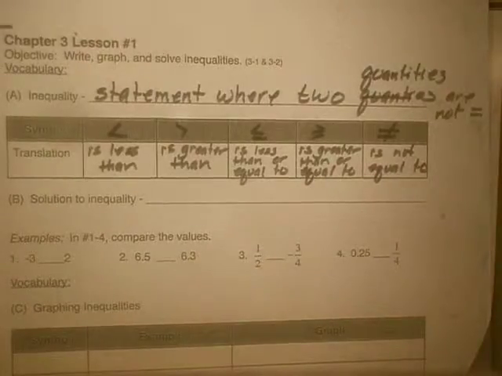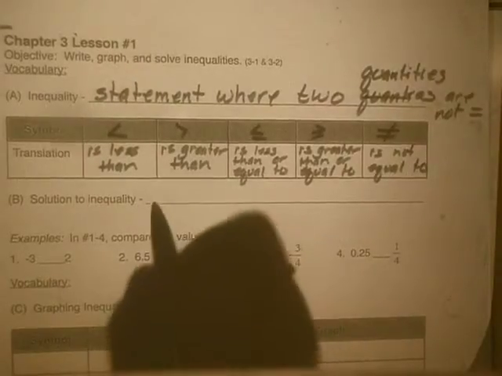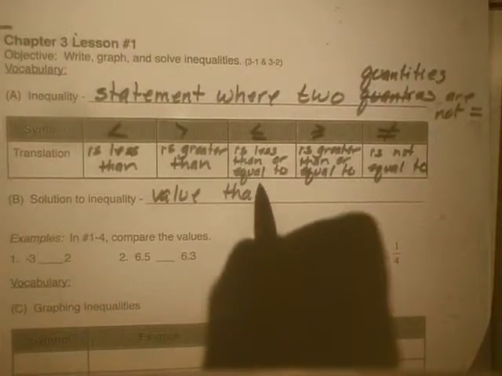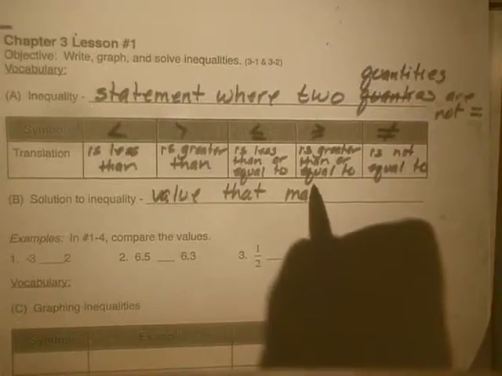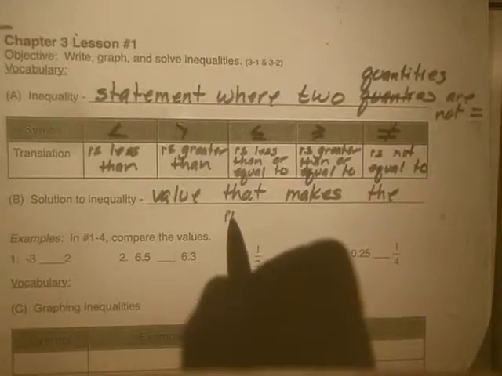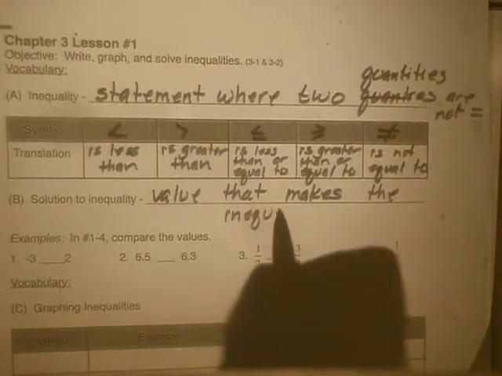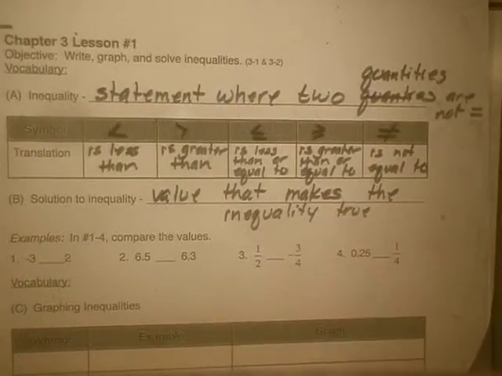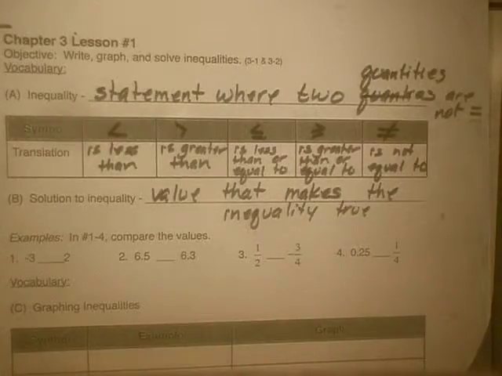A solution to the inequality is a value that makes that inequality true. A value that you can put in there and it makes the inequality true.